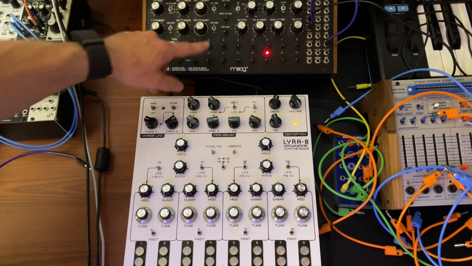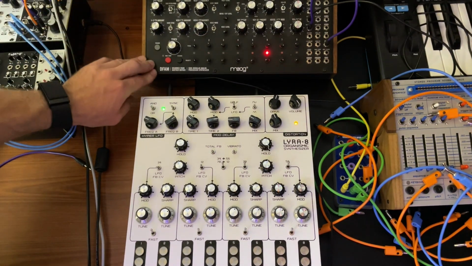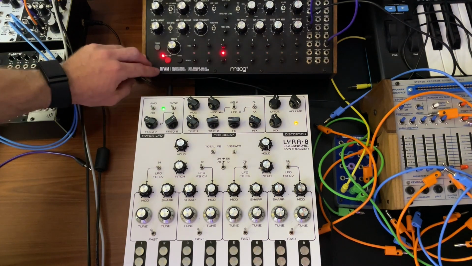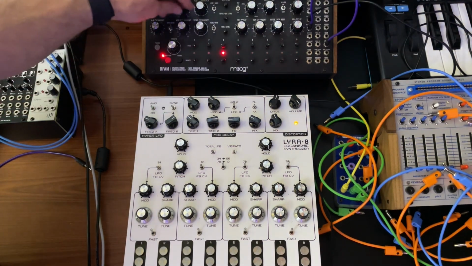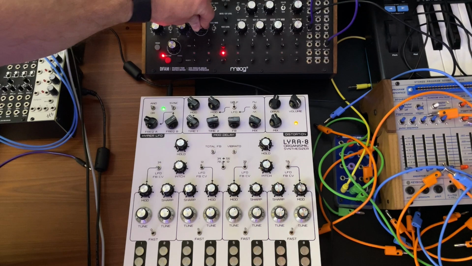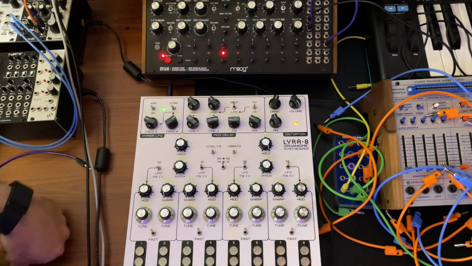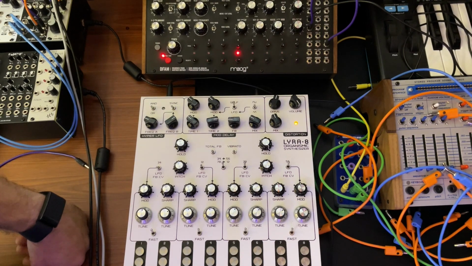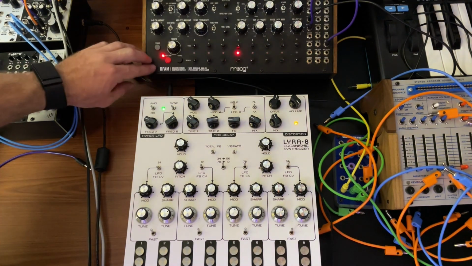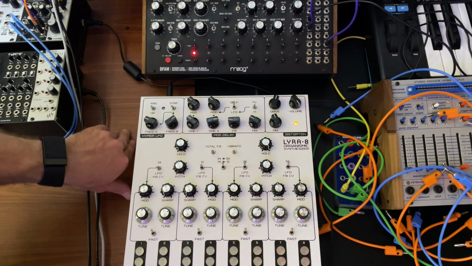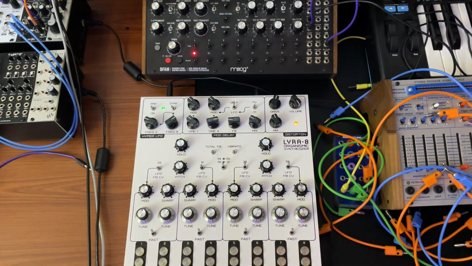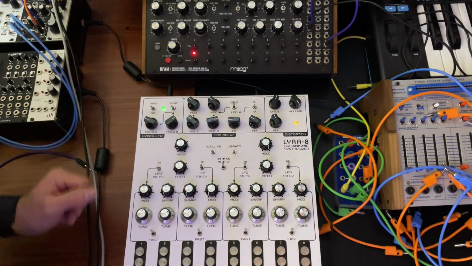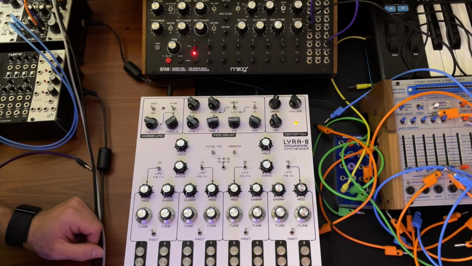And I switch it to a square wave, and you could just go crazy with this, actually. So you see here, I'm almost getting like it starts to feel more random and less sequenced. So that's a bunch of ideas to try.